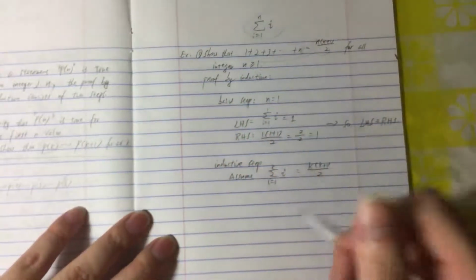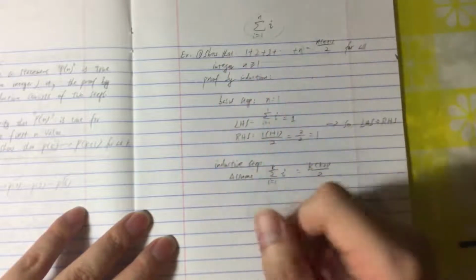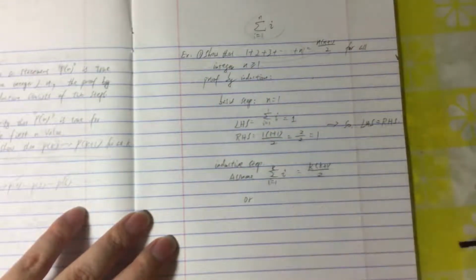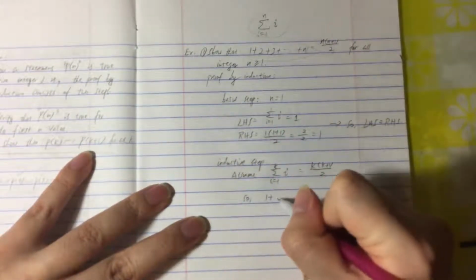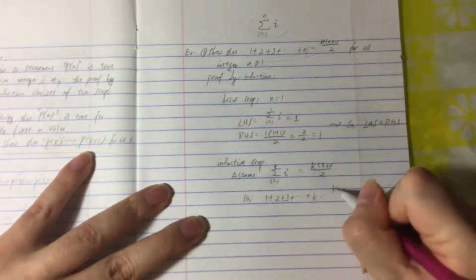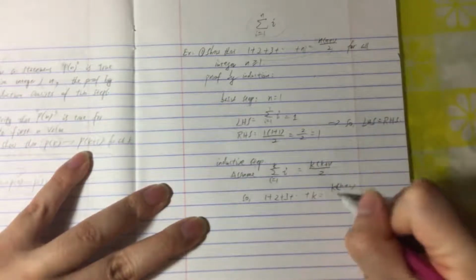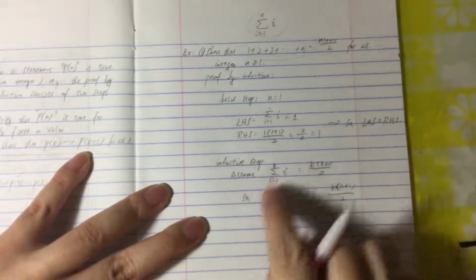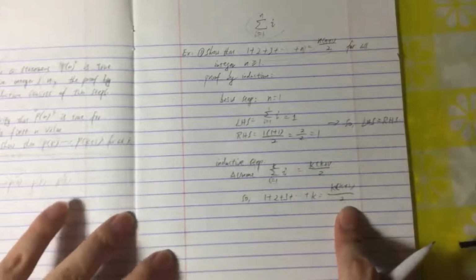We try to prove that this statement is also true when n equals k plus 1. Since this is true, I can write the left side back in this form. This can be rewritten as 1 plus 2 plus 3 plus ... plus k equals k times k plus 1 over 2. I can write the left side in standard form.